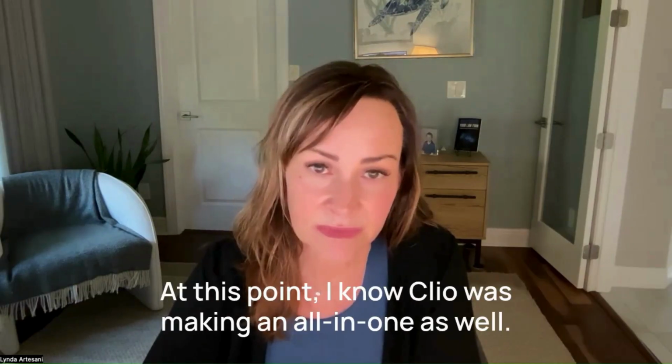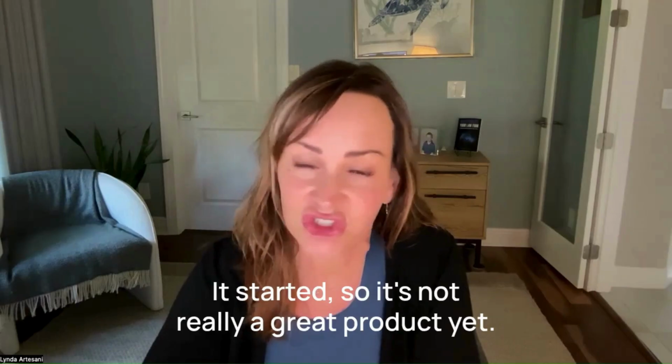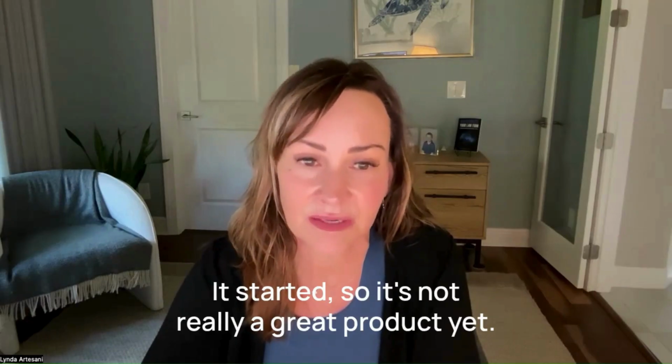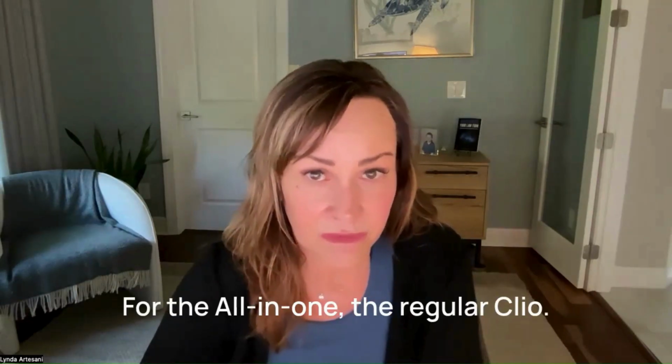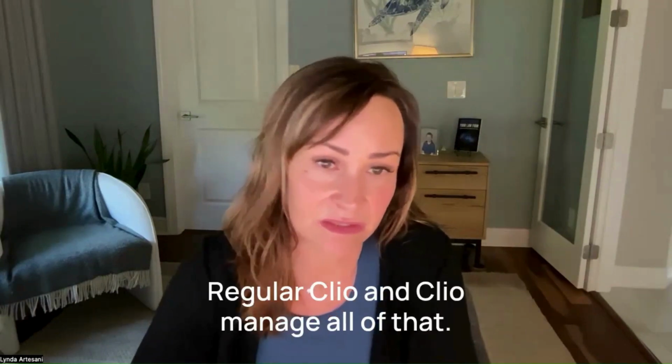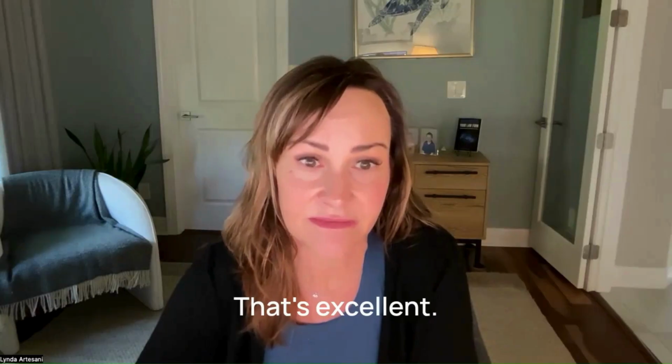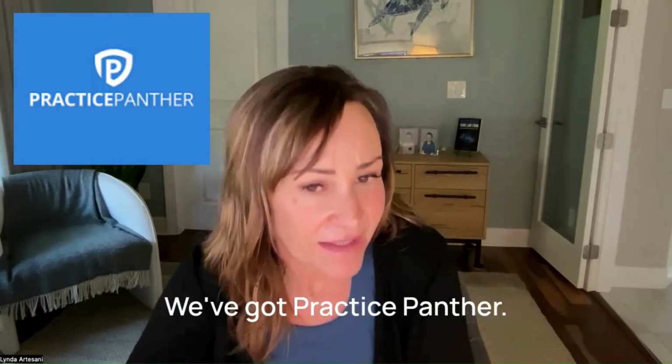I know Clio is making an all-in-one as well. This just started, so it's not really a great product yet. For the all-in-one, the regular Clio, excellent. Regular Clio and the Clio Manage, all of that, that's excellent. We've got PracticePanther, pretty product. UI is terrible.